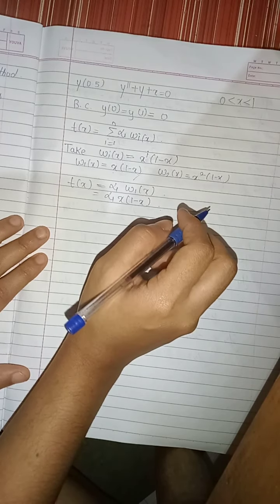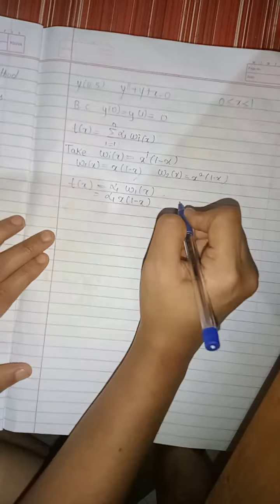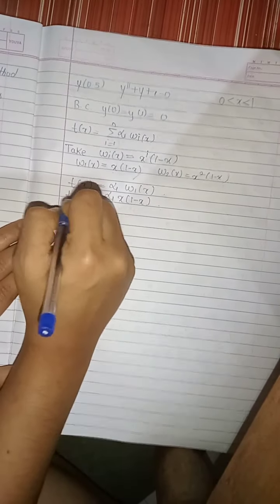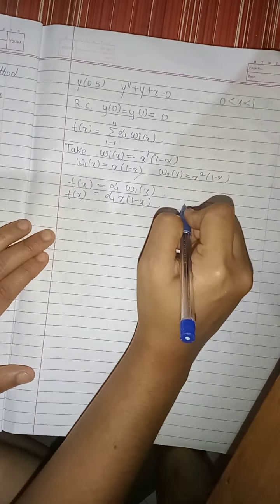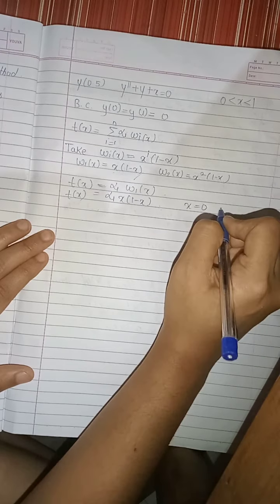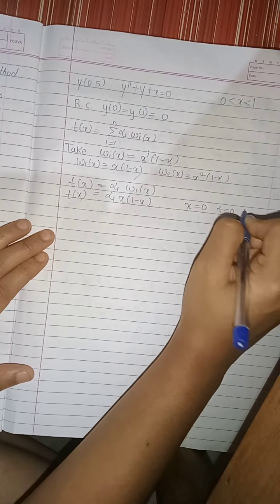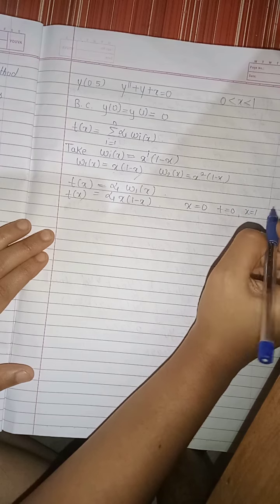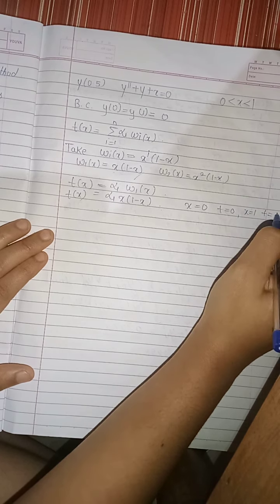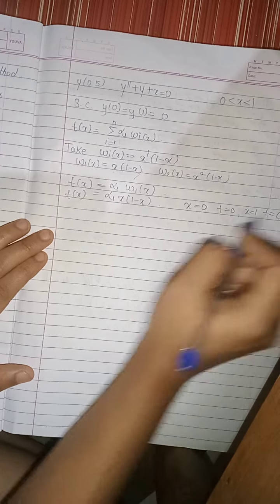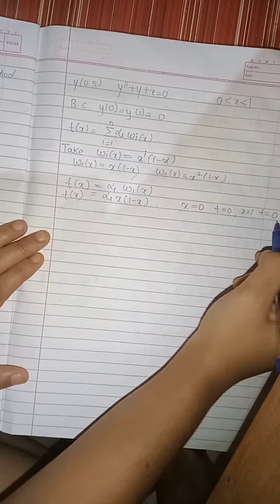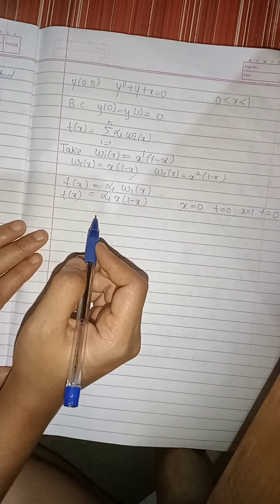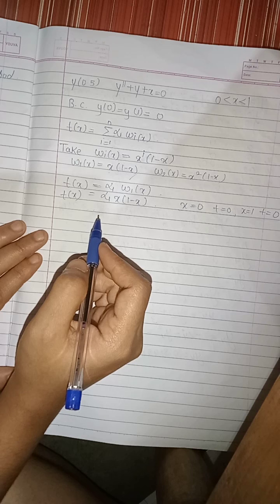So now at x equals to 0, what are the conditions for t? This is t of x, the trial function. So for x equals to 0, t becomes 0, and for x equals to 1, t also becomes 0. Okay, so these are the boundary conditions for t with respect to x.